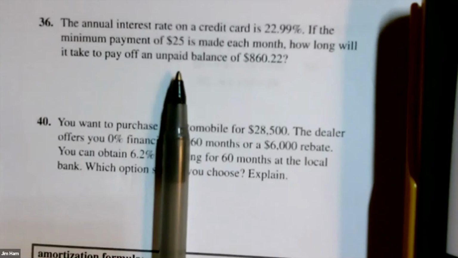Imagine 23% on a credit card. It's not uncommon. It says how long. I think online they'll give you more direction, and they might say how many months or how many years. So how long can be even a number of minutes, but we never use minutes. Usually you just get in the habit of converting whatever you get in terms of time to the number of years.